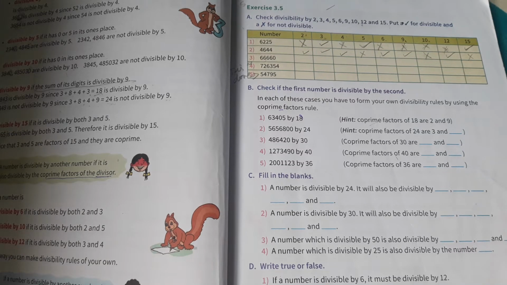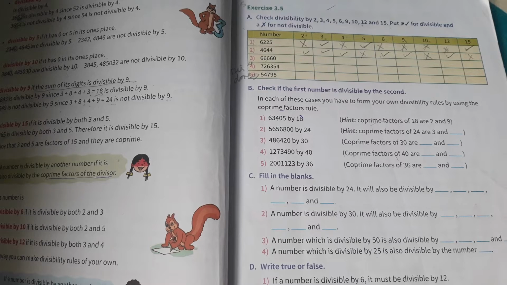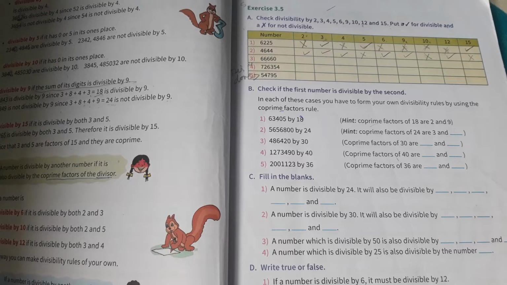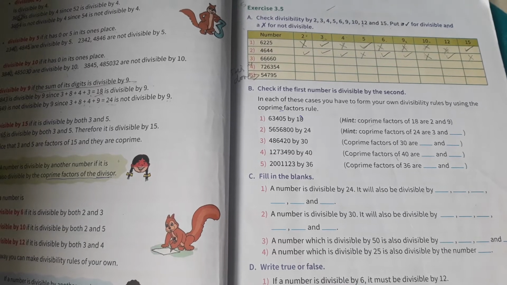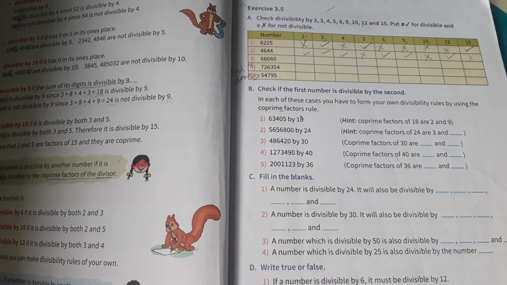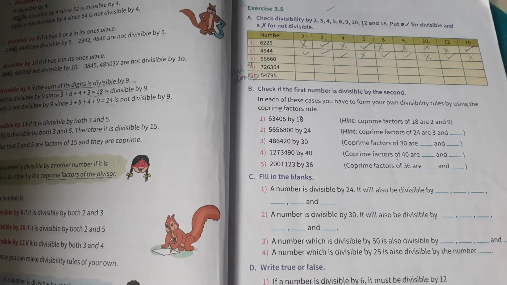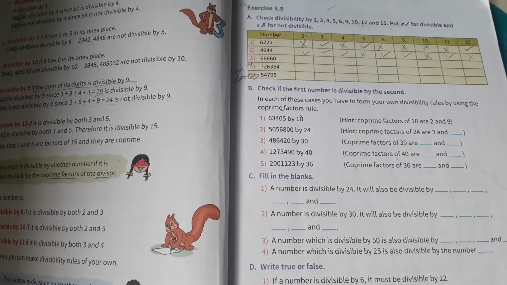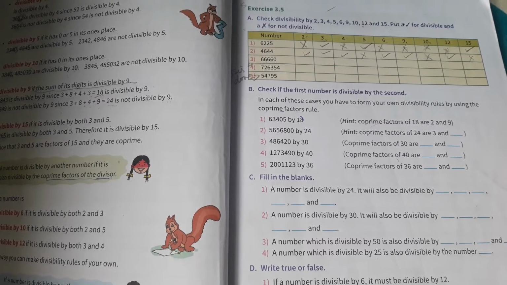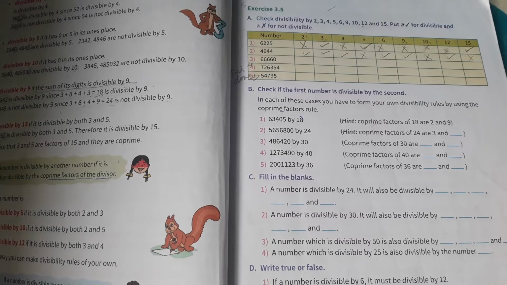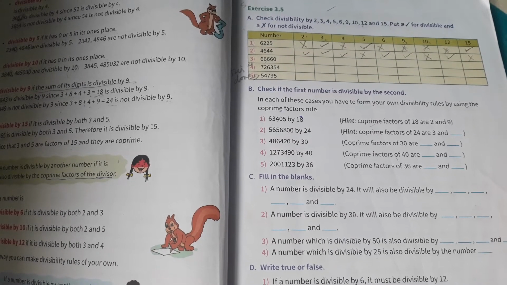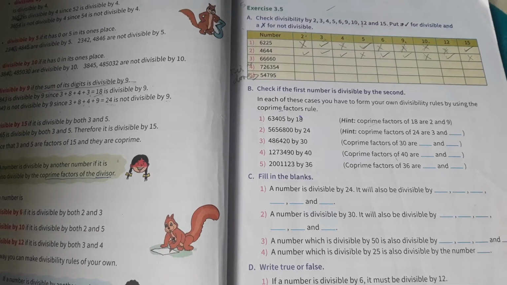First, prime numbers. A prime number is a number with exactly two factors, 1 and the number itself. For example, 2 is a prime number, its factors are only 2 and 1. 3 is a prime number because it has only 3 and 1 as factors. 4 is not a prime number. 4 is a composite number. It has more than 2 factors: 1 times 4, 4 times 1, and 2 times 2. So a prime number has exactly 2 factors, not more than 2.